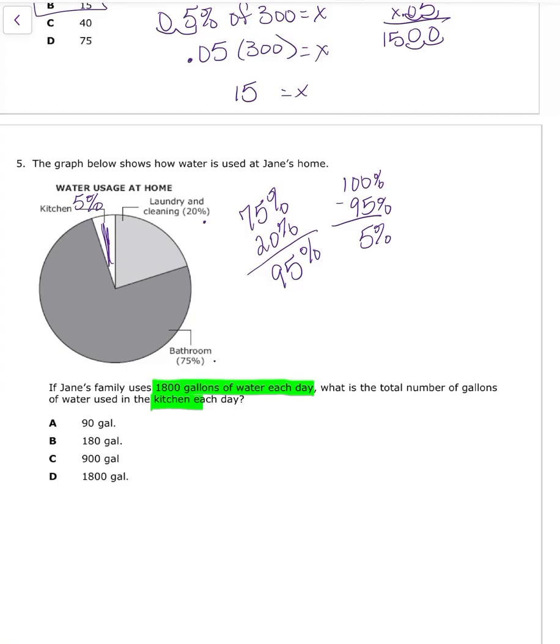So I'm just going to use the percent of total equation again. So 5% we're given the total, right? It's 1,800 gallons a day, so 5% of 1800 equals X. So move it. So 0.05.